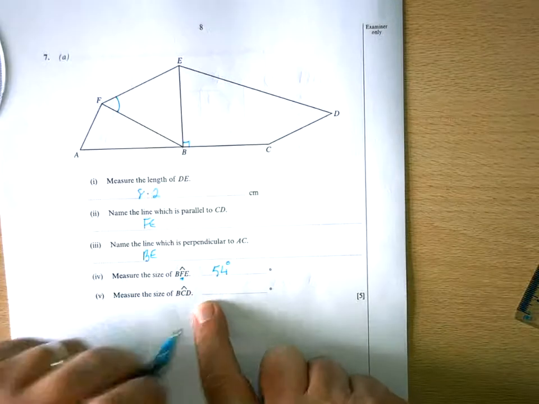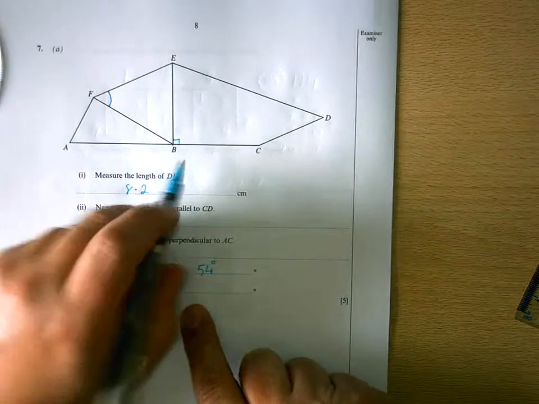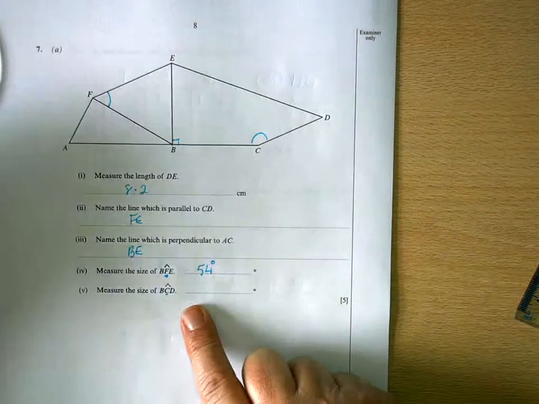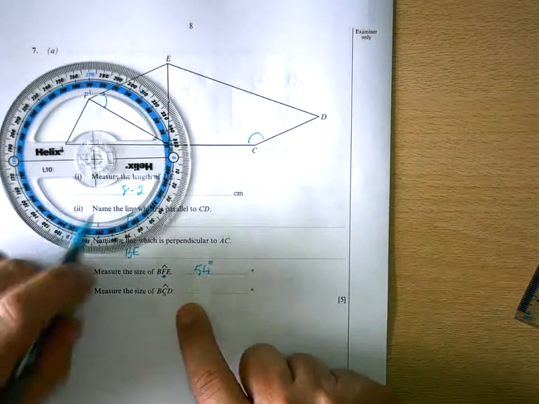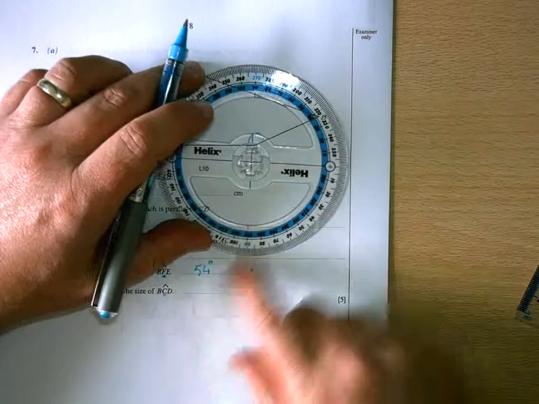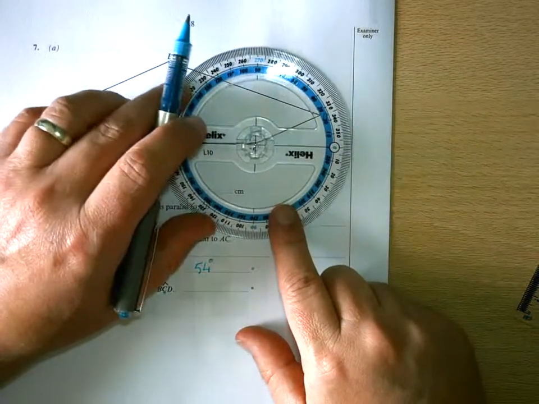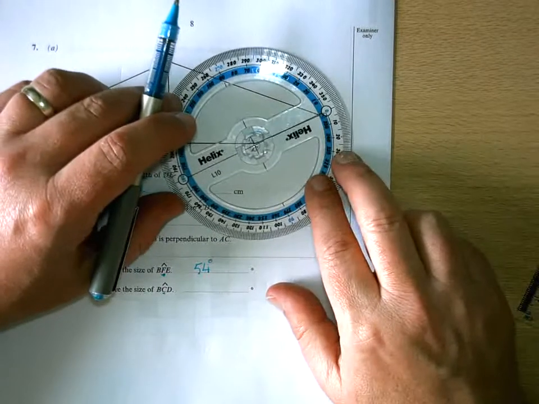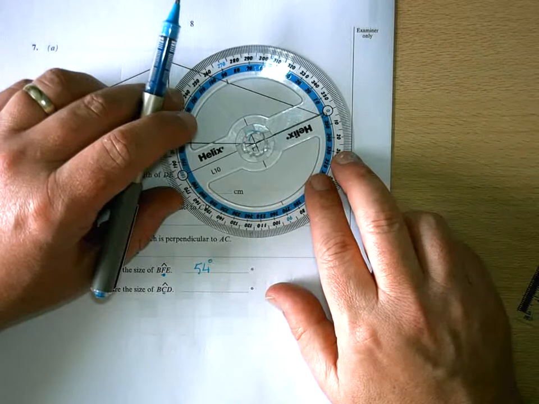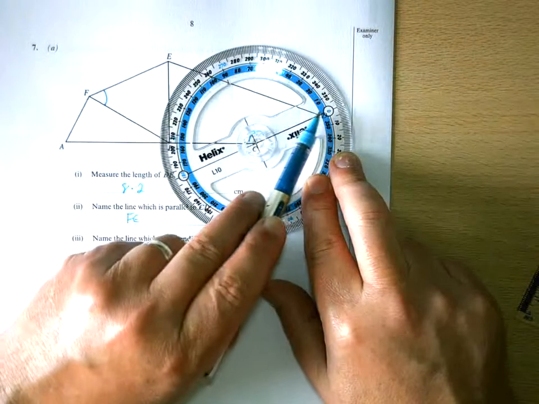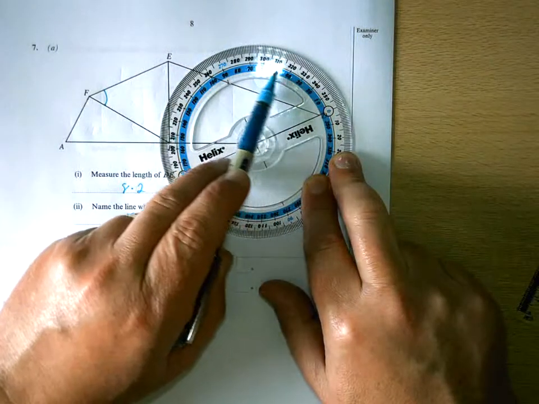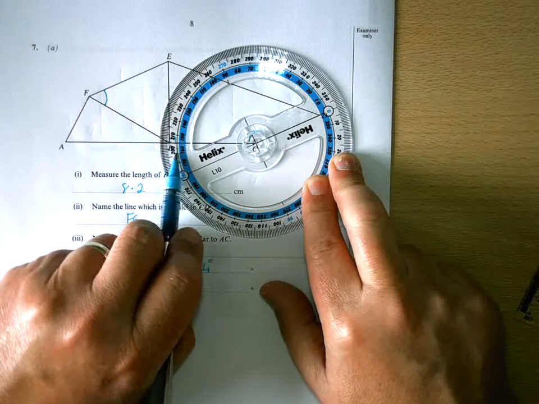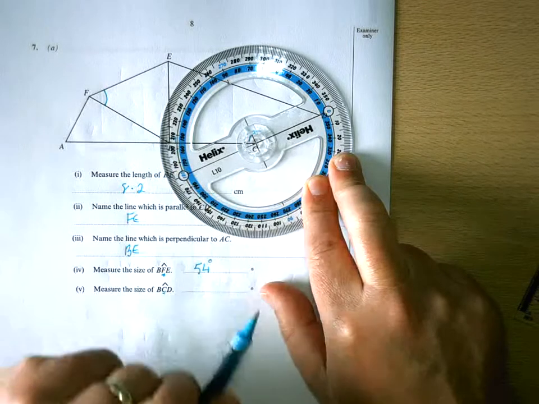And then BCD, to go from B to C to D, it's this angle. C is the middle letter. So again, you get your center and you line your center up with C, and then you need to line the 0 up with one of the sides. So if I line the 0 up there, then I'm going to be traveling in this direction 10, 20, 30, 40 and so on, and that's going to be between 150 and 160, and my call there is 165.